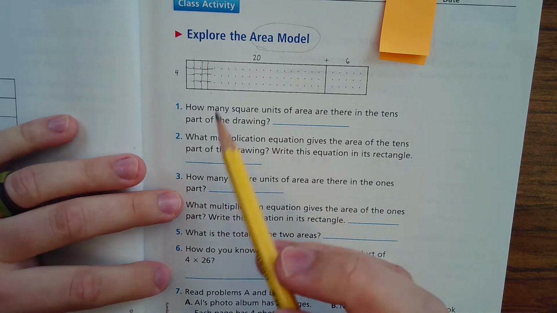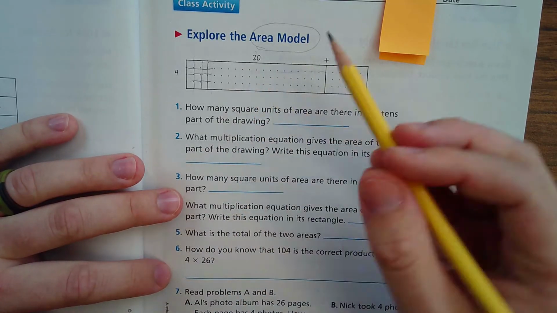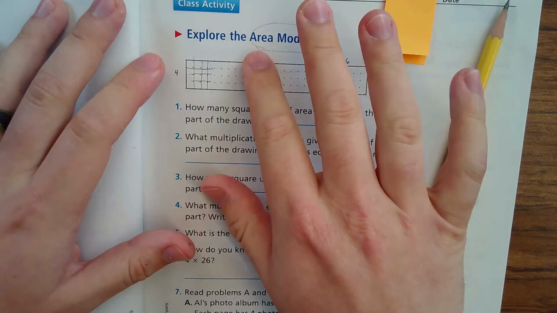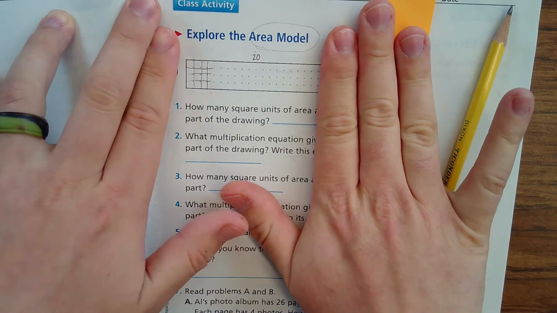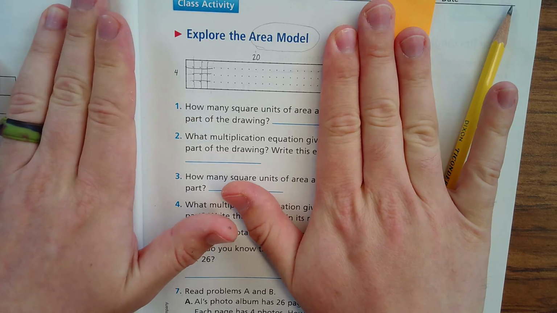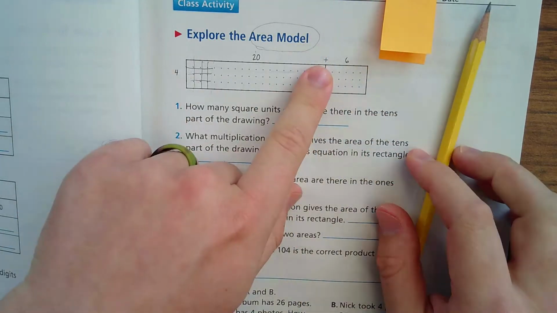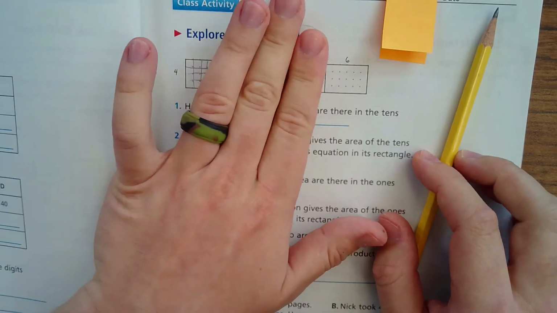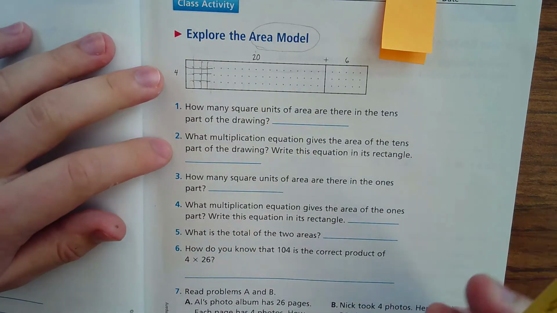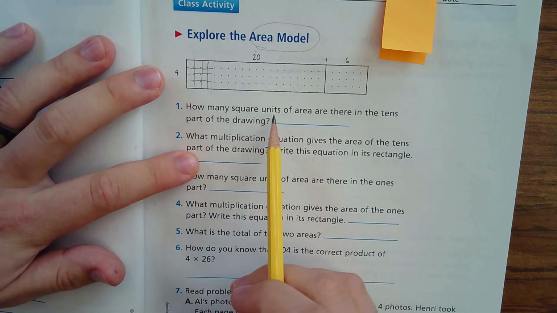So first, I want to point out a few things. You see 20 and a 4 here, and this is one box, right? 20 times 4, that is one box. We have this box here, we have plus 6. This is another box.